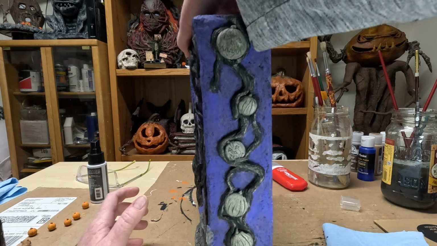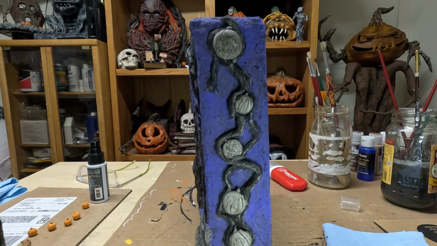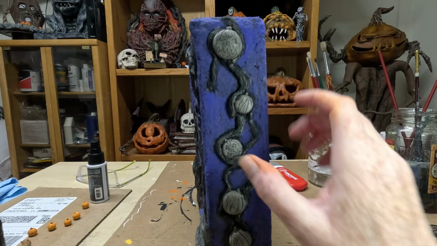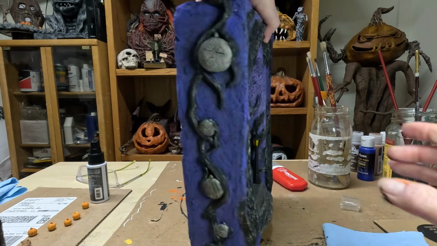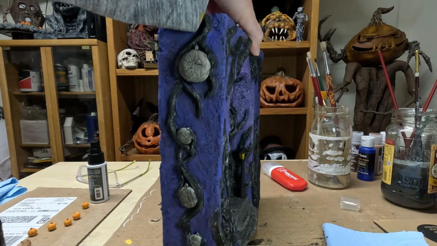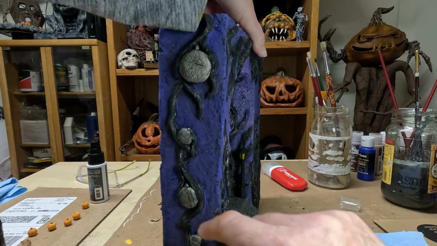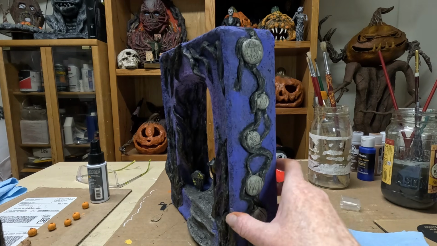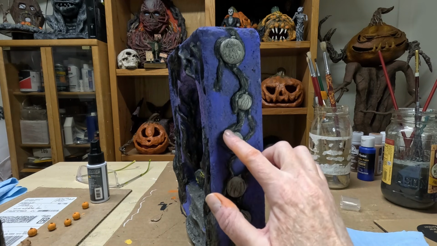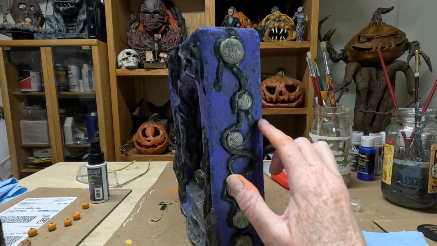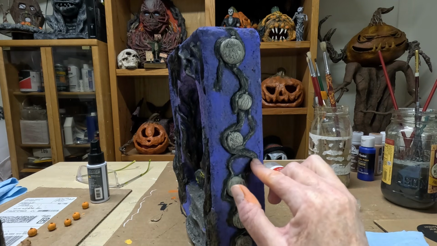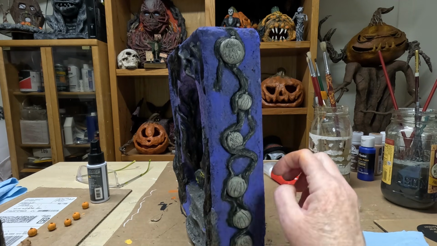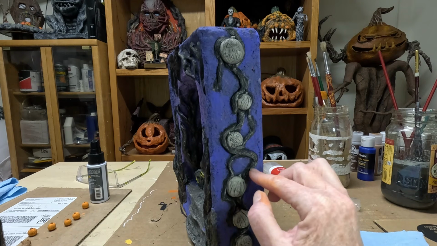I also went in on the sides here and I darkened in all of the vines on both sides of the piece. So I still need to paint the pumpkins on both sides, and on the sides here, I'm going to put in some dark, olive colored green acrylic paint onto these vines to kind of bring them out and make them pop a little bit more over this black paint here.